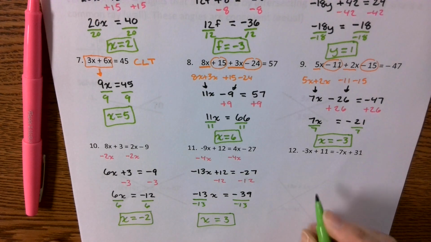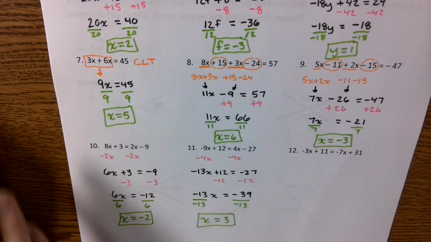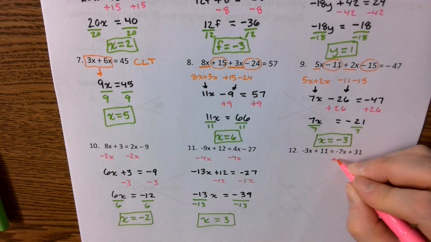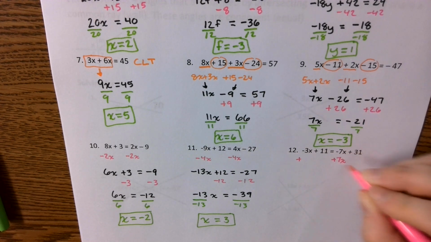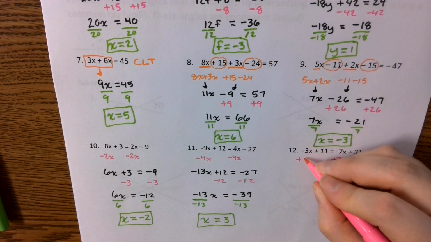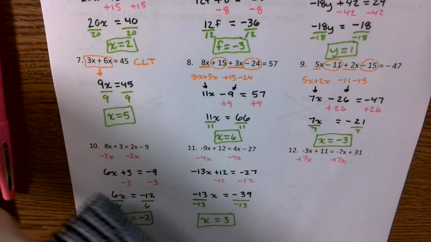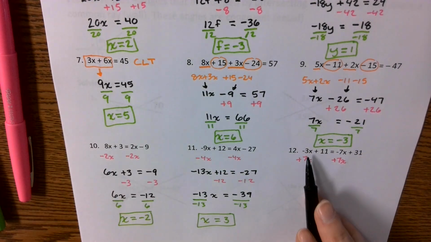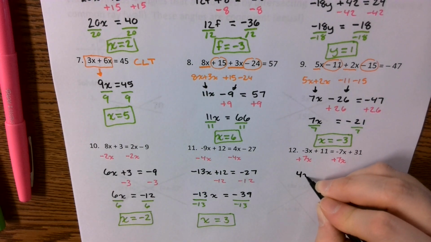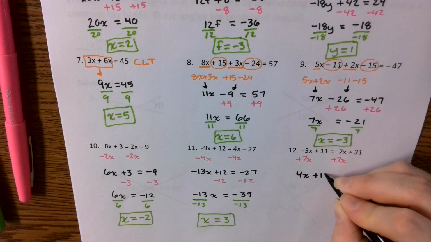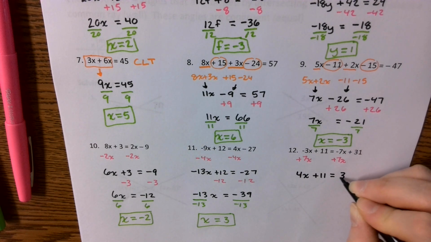Eker, go ahead and finish this out for number 12. What did you get? X equals 5. Very good. Okay, so we're going to add 7x to both sides, because that was a negative 7x, so now we're going to add 7x to both sides. Negative 3x plus 7x comes out to a positive 4x. We still have a positive 11 is now equal to a positive 31.